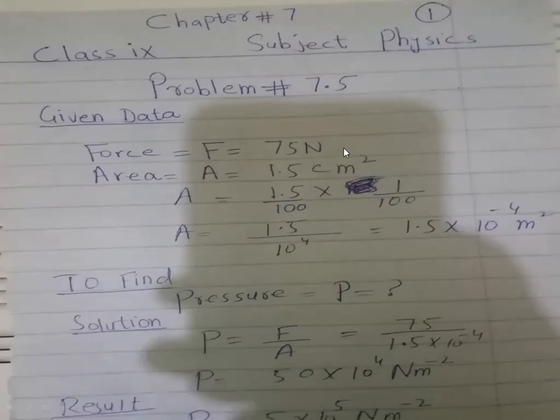But since it is centimeter square, in meter we have 2 lengths. So that's why I'm multiplying 100 by 100, and centi is 10 to the power minus 2. If you take 10 to the power minus 2 to the bottom, it will be 100. So 100 multiplied by 100, how many zeros will come? 1, 2, 3, 4. So I can write 10 to the power 4. If you take 10 to the power 4 to the top, it will be 10 to the power minus 4.